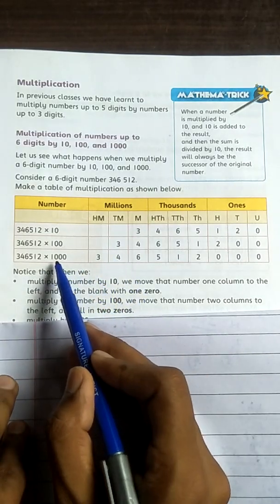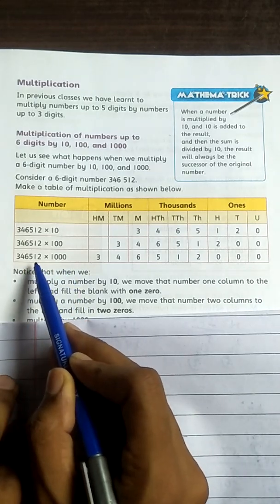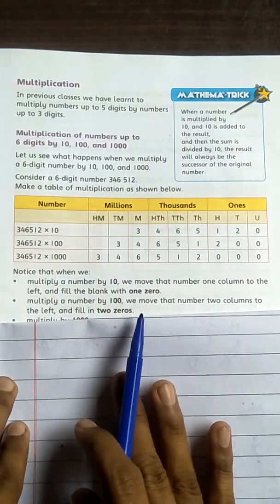You have to just count the zeros and put them at the end of the given term. Remember this thing. Okay, so practice it.